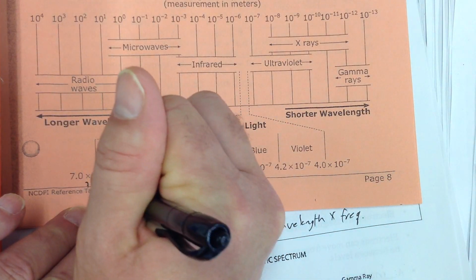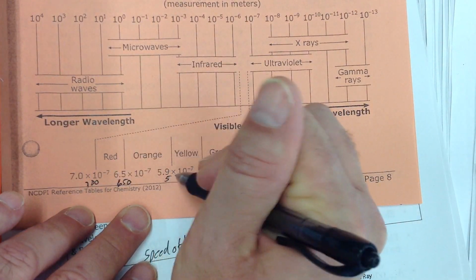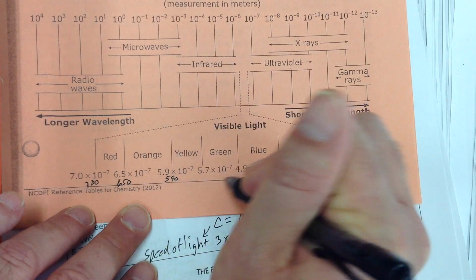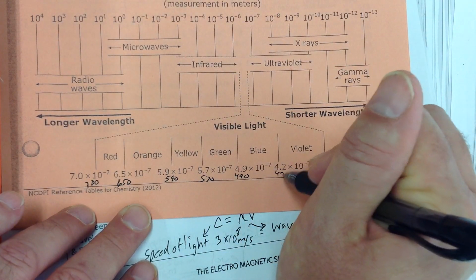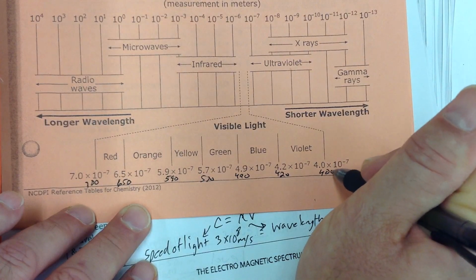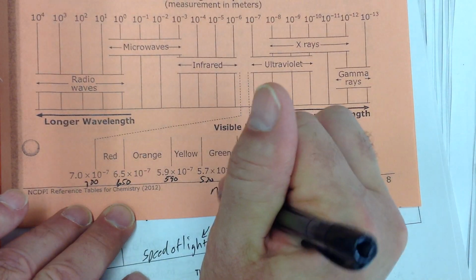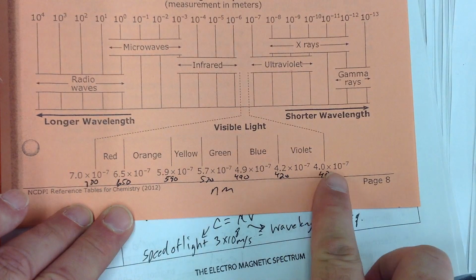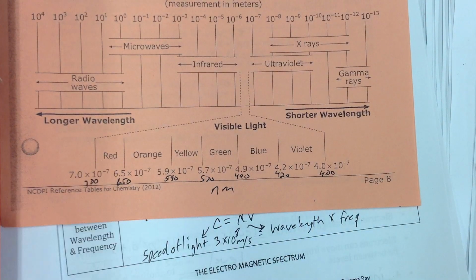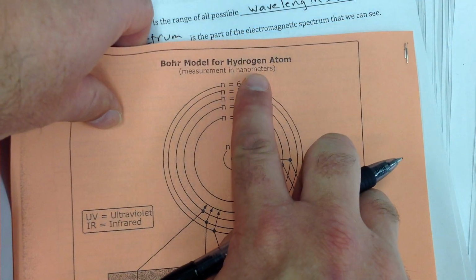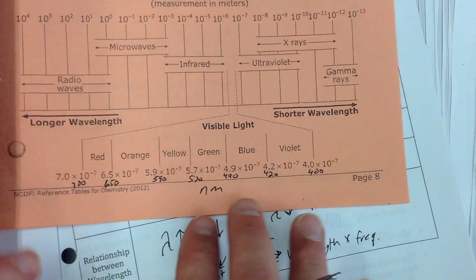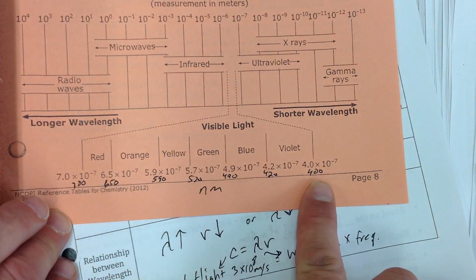This is 700. You may want to write this on your chart. This is 590, 570, 490, 420, and 400. These are in nanometers, whereas the numbers with times 10 to the 7th are in meters. So they're trying to trick you there. But if you wrote this in, you'll never miss one of those.